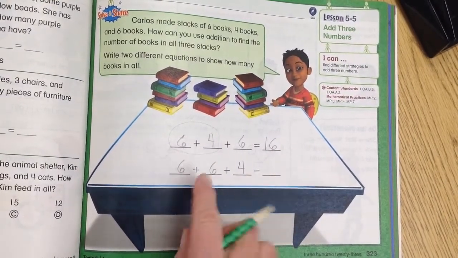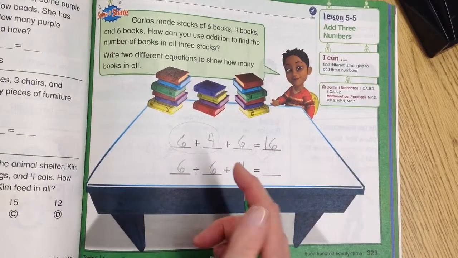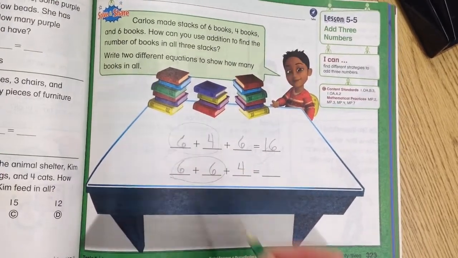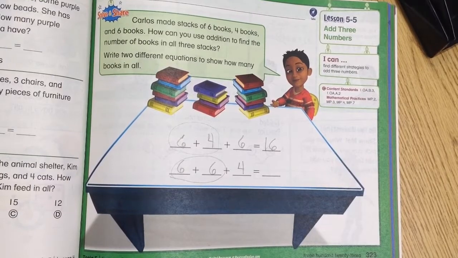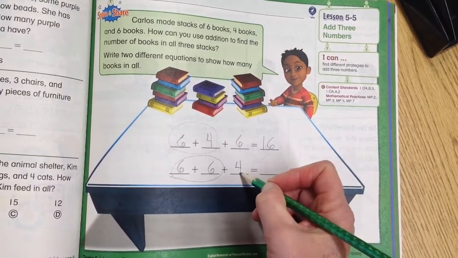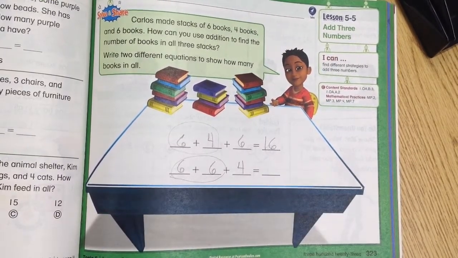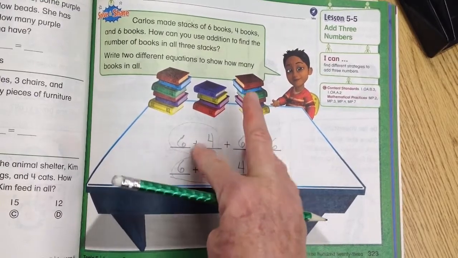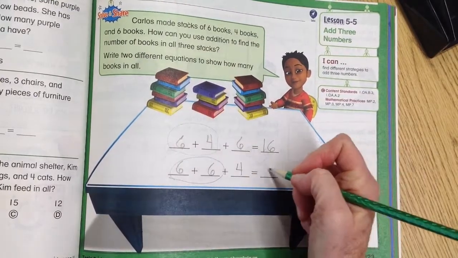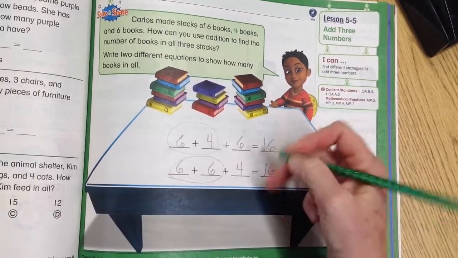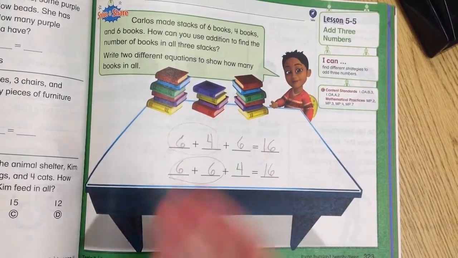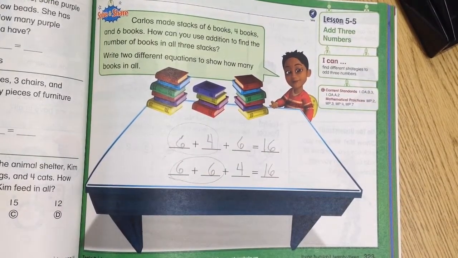Now this one down here, I actually have a doubles fact. So if you remember our doubles fact, 6 plus 6 is 12. And then I can add 4 more: 12, 13, 14, 15, 16. Either way, I get the same number because I'm adding the same number of books together. I'm just doing them in different orders.